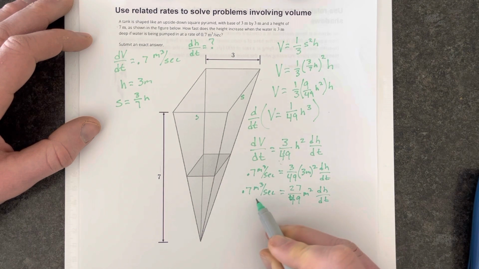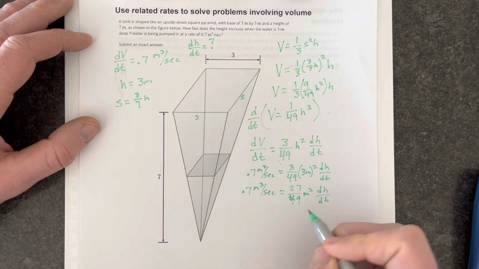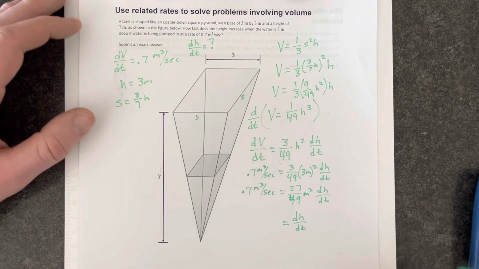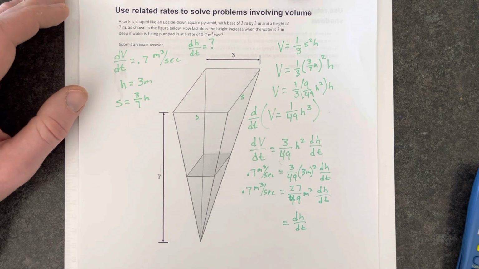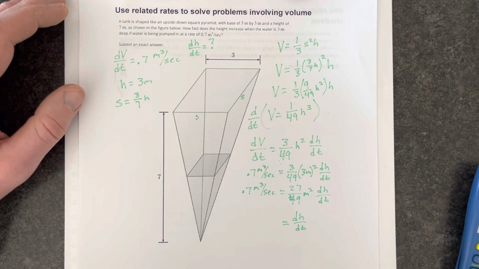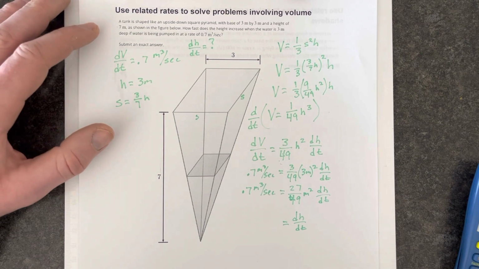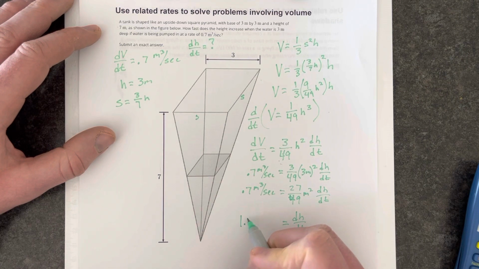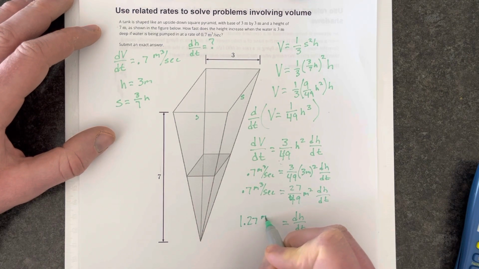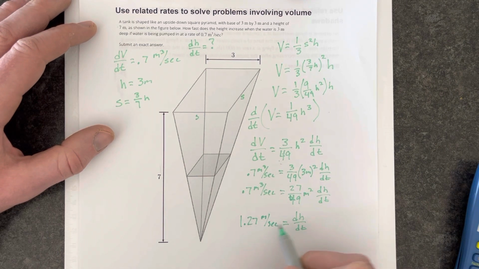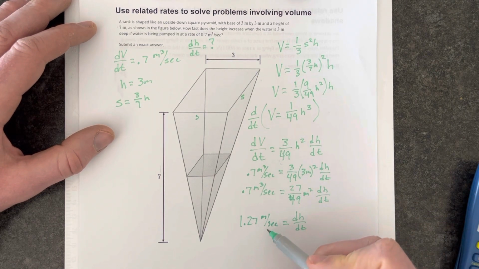We'll divide that across, and so we end up with dH over dt equal to 0.7 divided by this fraction, 27 over 49. And I get 1.27, so that's 1.27 meters per second. This should be the rate that the height is changing. So it's moving up pretty quickly there.